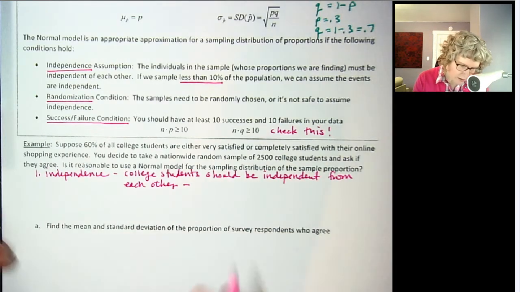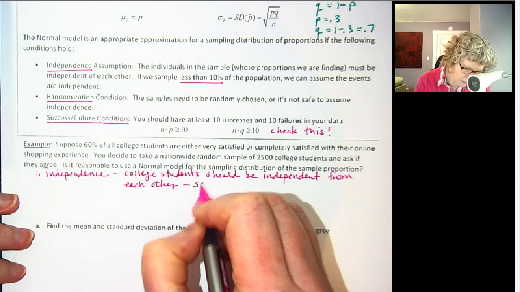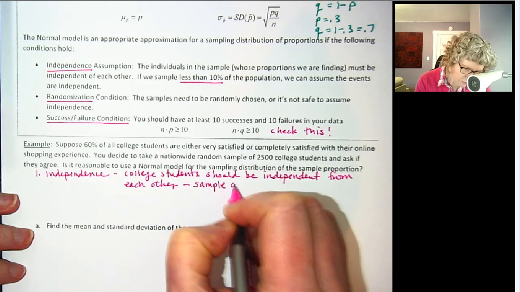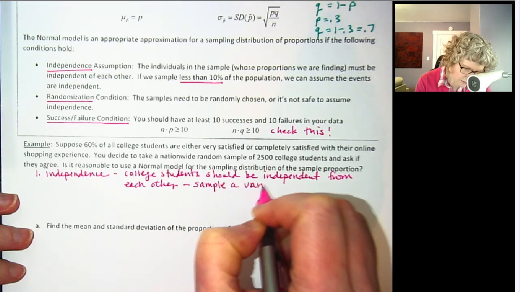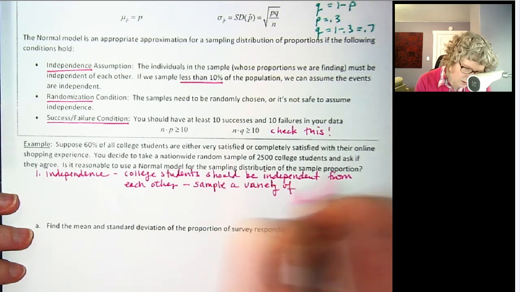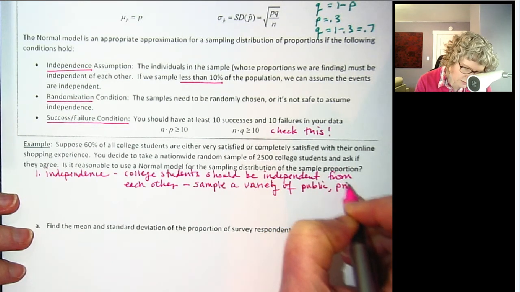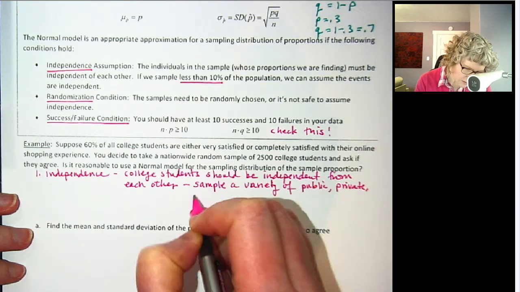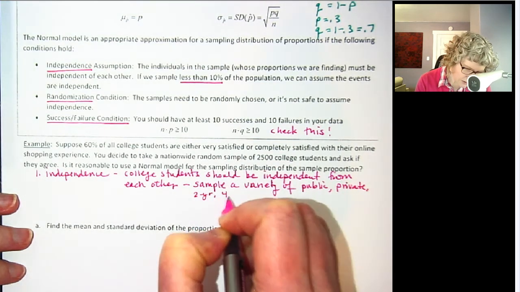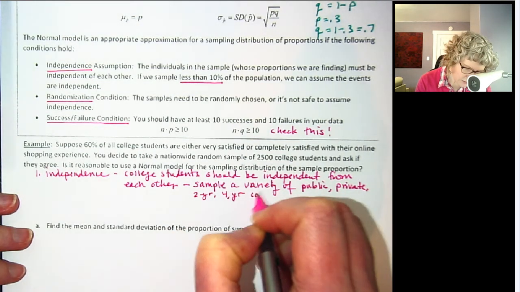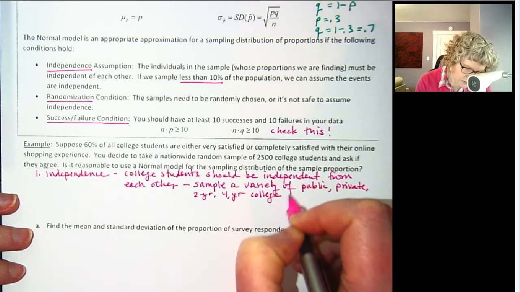So sample a variety of public, private, 2-year, 4-year colleges or college students.